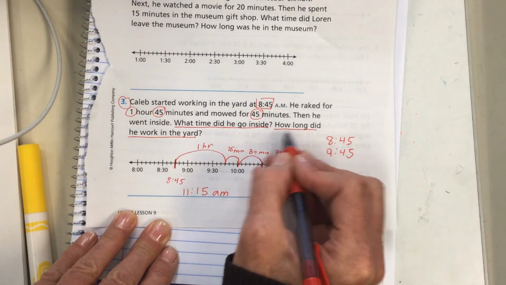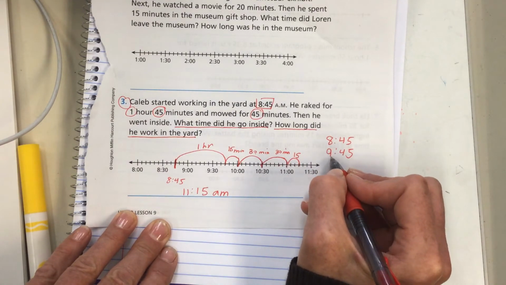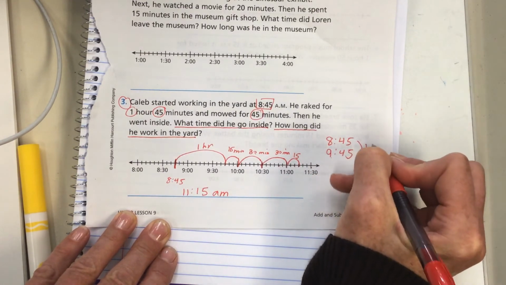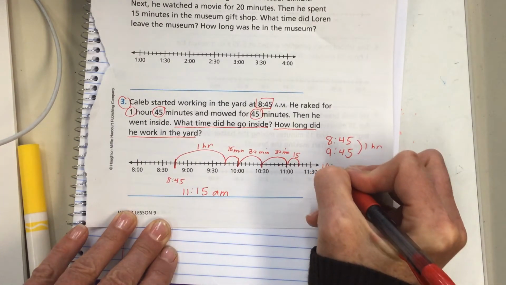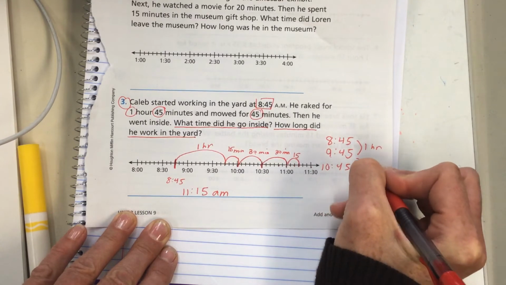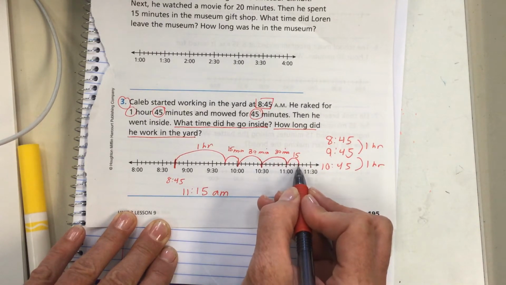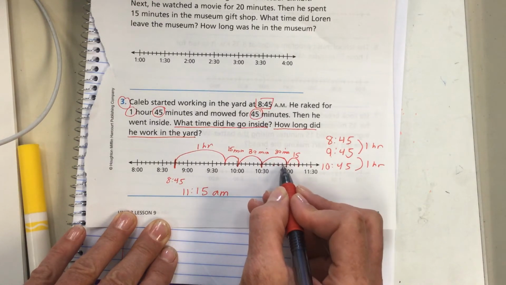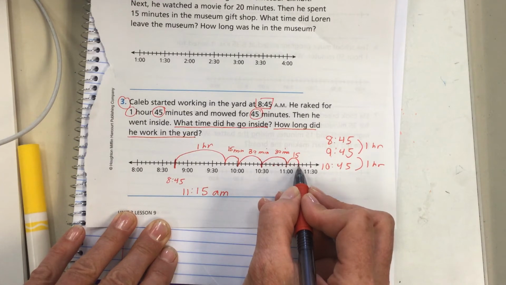Okay, and then it also says, how long did he work in his yard? Well, we went from 8:45 to 9:45. This was 1 hour. And then we went from 9:45 to 10:45. Well, that's another hour. And then from 10:45 to 11:15, I could count by fives until I get to 11:15.